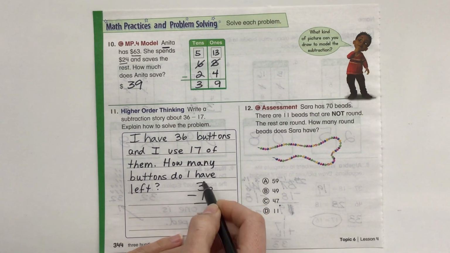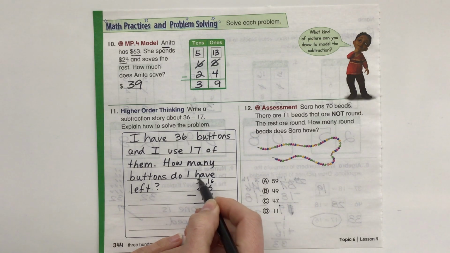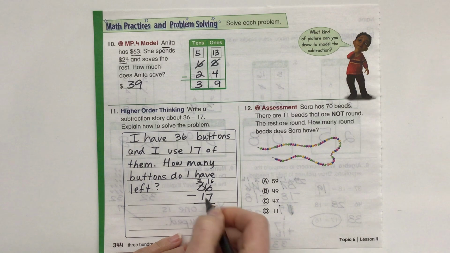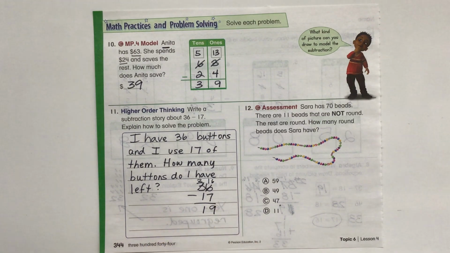6 minus 7, not going to work. So that becomes 16. That becomes 2. 16 minus 7 is 9. 2 minus 1 is 1. So we have 19 buttons left.